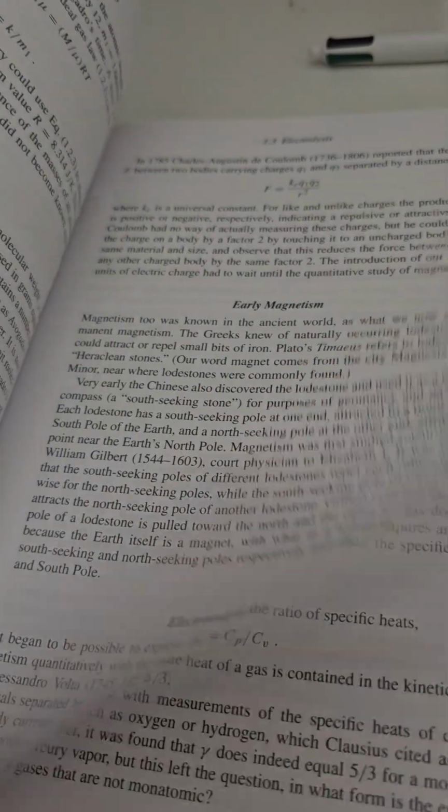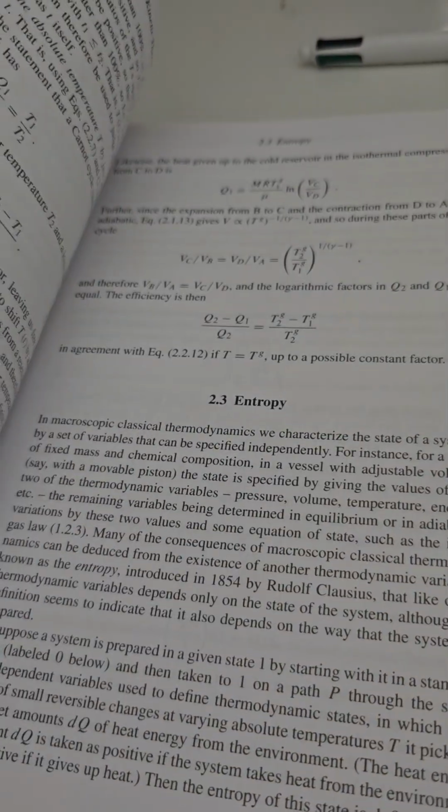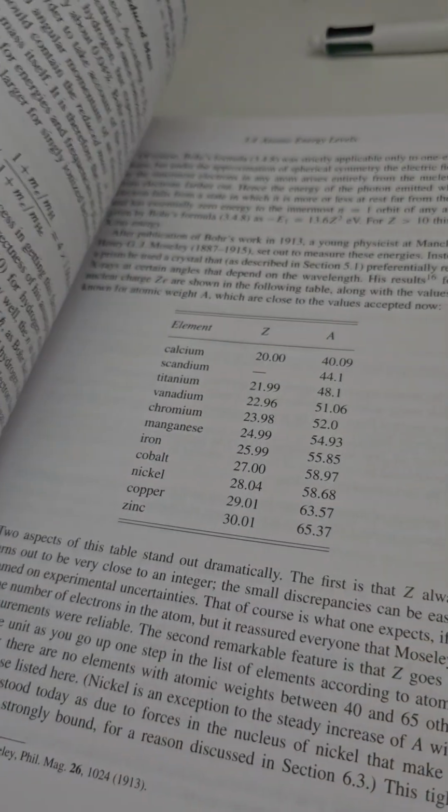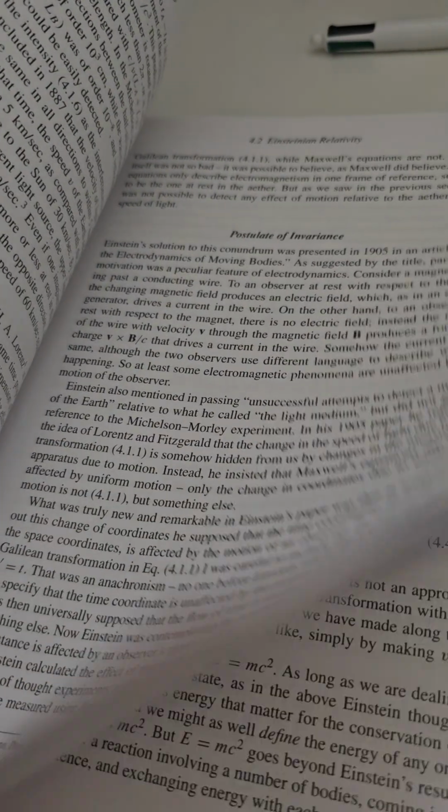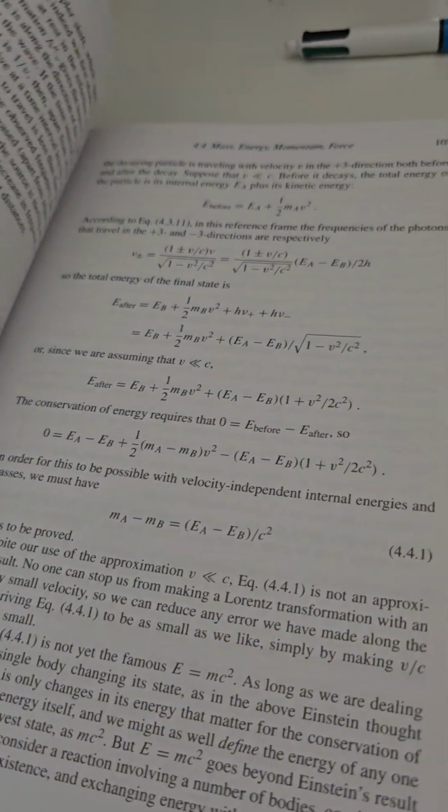So it's a pretty high level view of physics and how physics is done and how physics should be done. I haven't really read this book yet, so I can't comment too much.